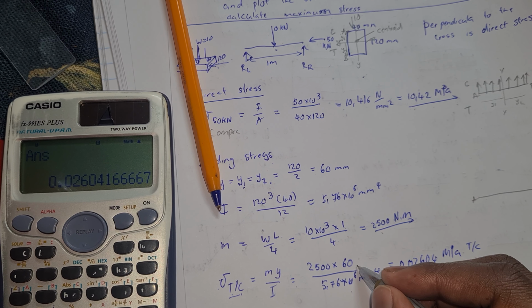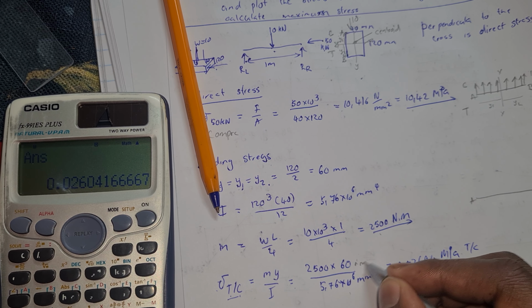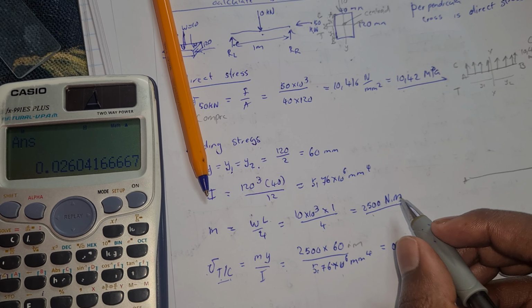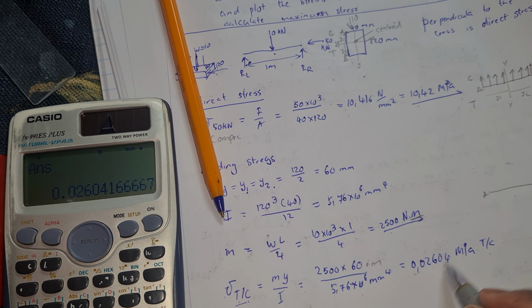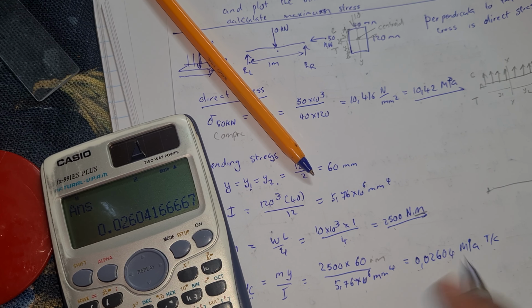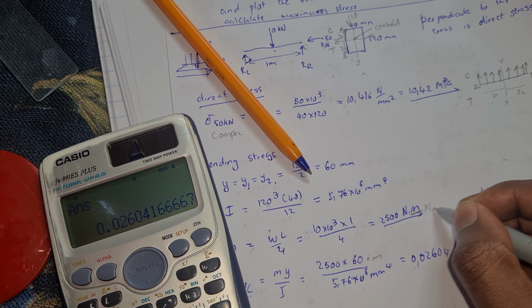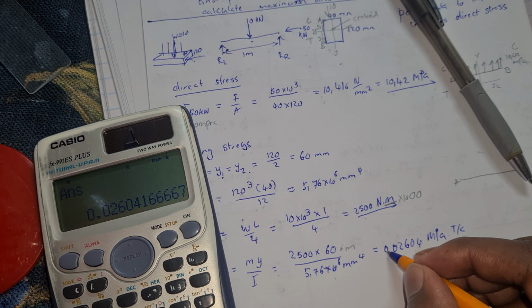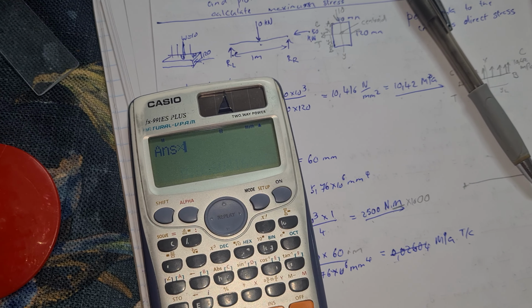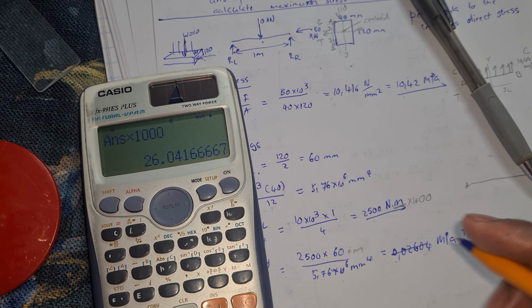Oh, here's the problem. This is meters, so we need to fix this thing. We need to multiply by 1000. So the correct answer is not this one. So you must be careful with units, guys.